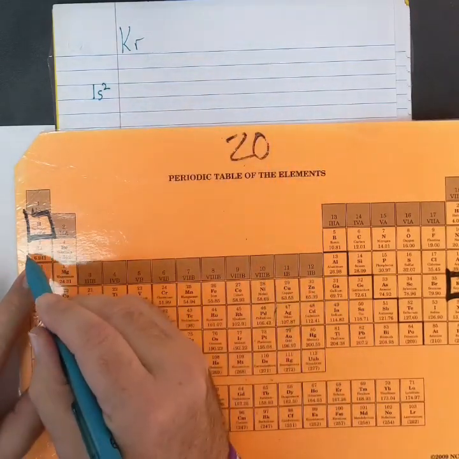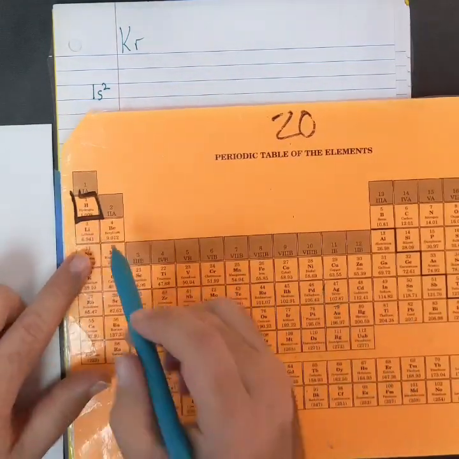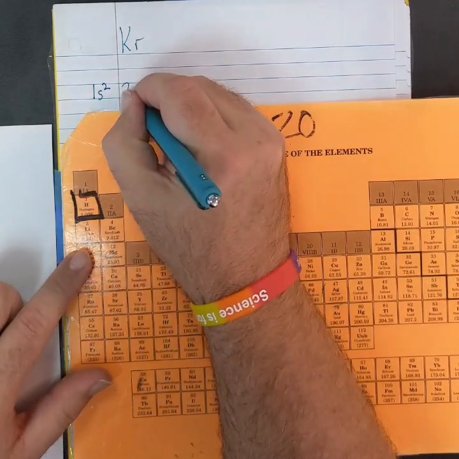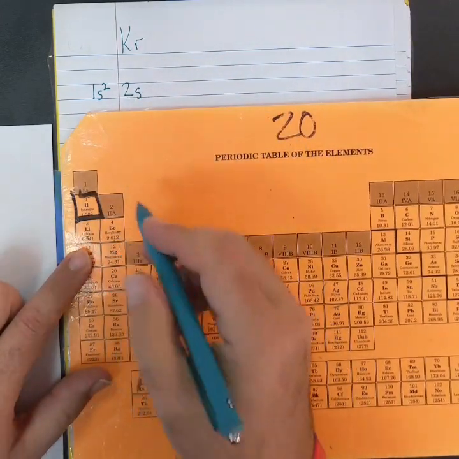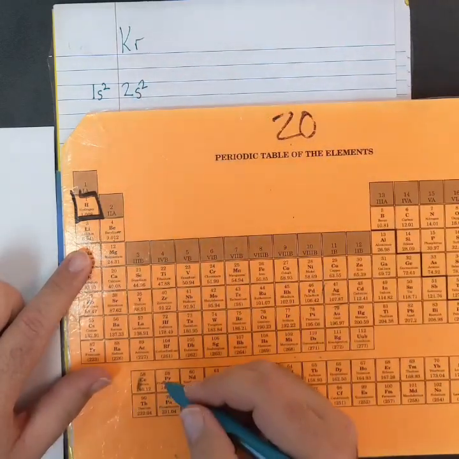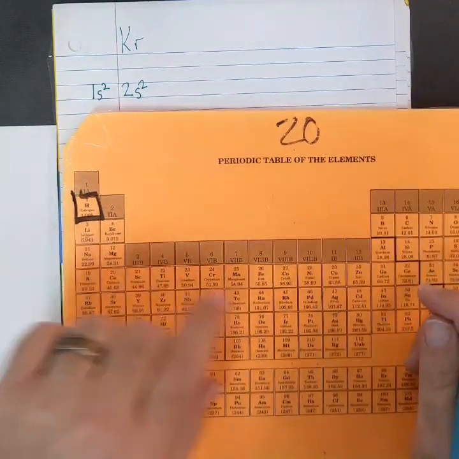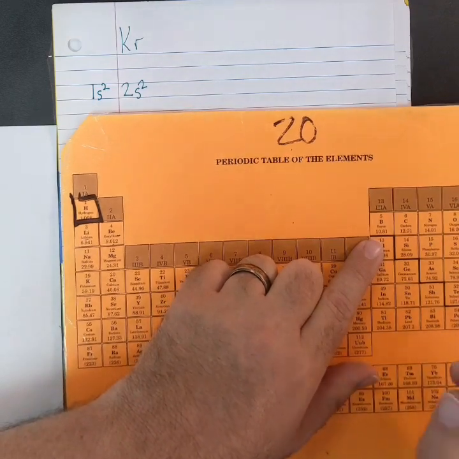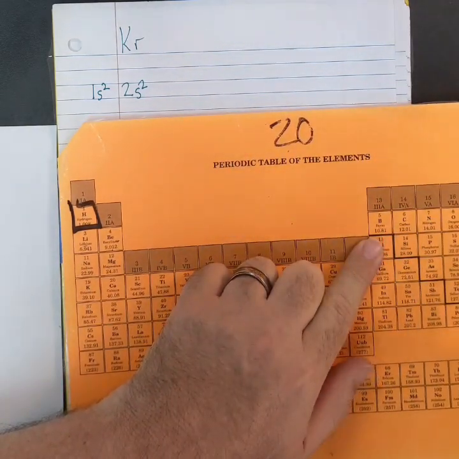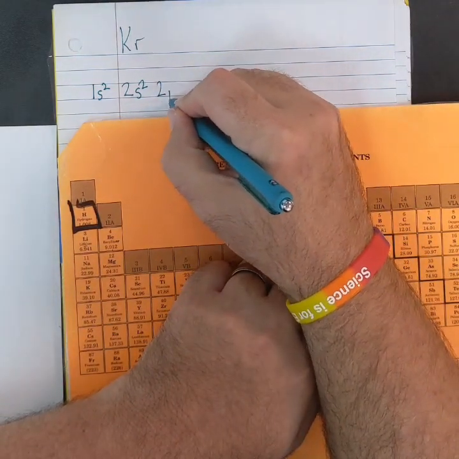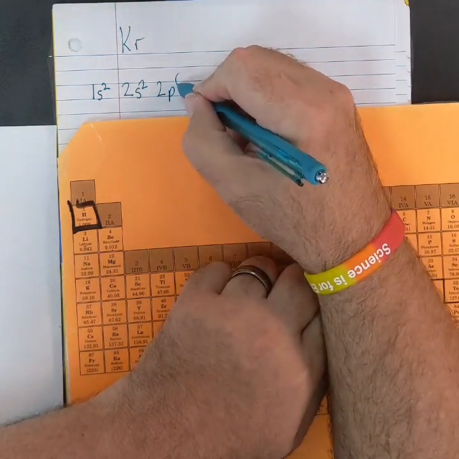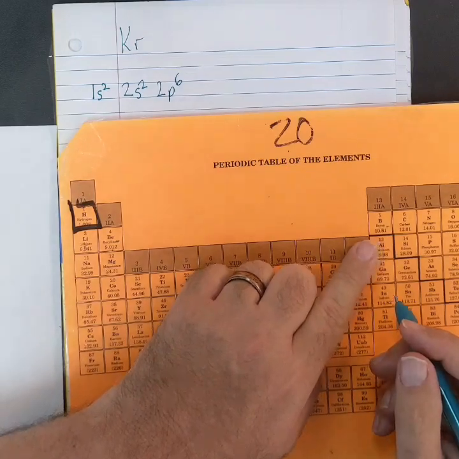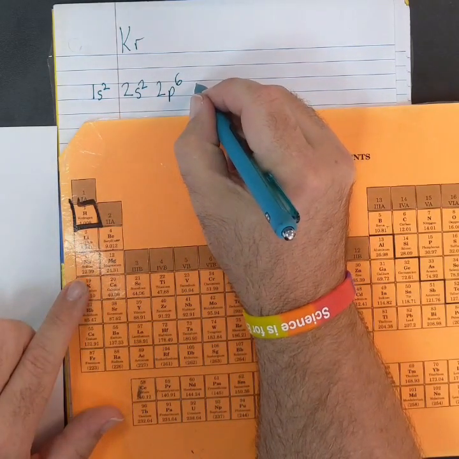Then we go to period 2. Okay? We have period 2 right here. So I'm going to put a 2. This is the S block. There's 1, 2, so that's 2s2. Then we're still in the second energy level, but this is the P block. So that's 2p, 1, 2, 3, 4, 5, 6. So it's 2p6.